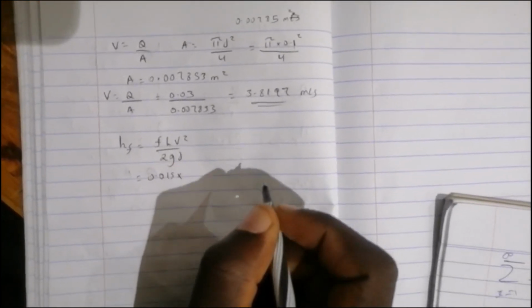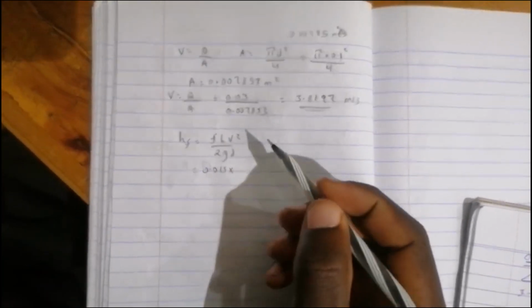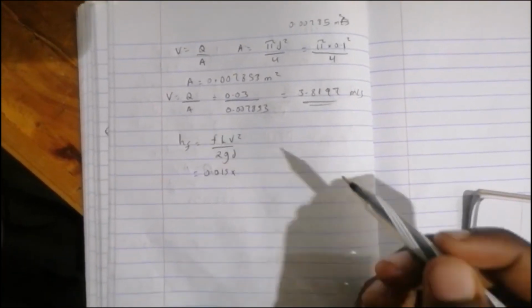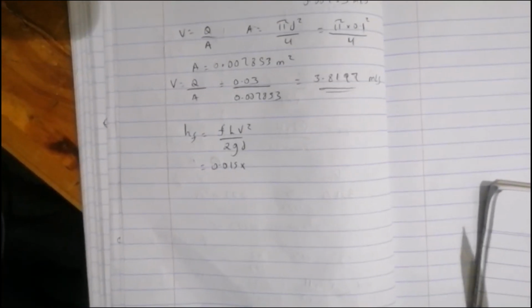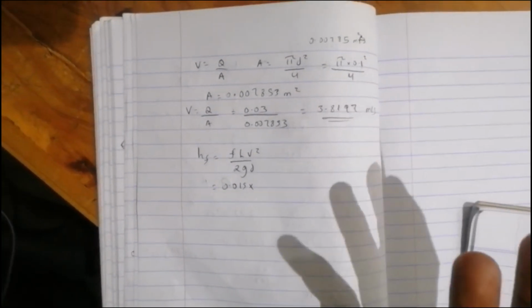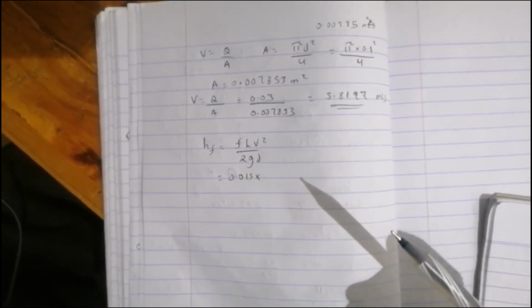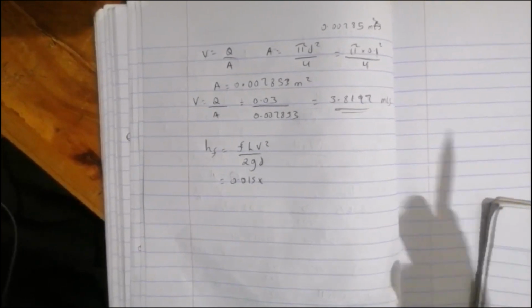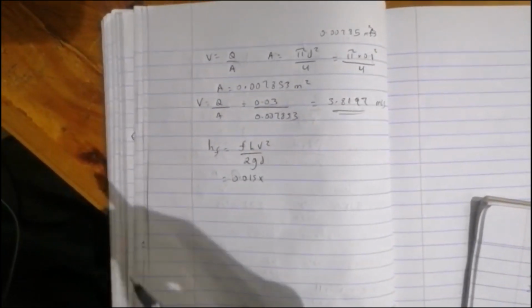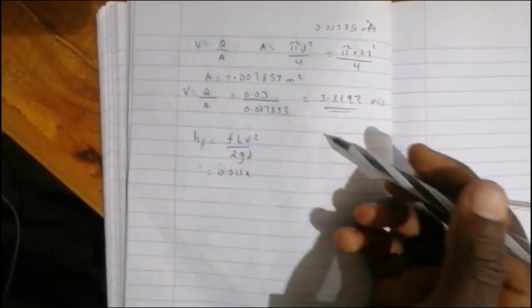Now this length is not given in the question. You'll have to use your intuition: if the pump just pumps a head of 13.6, you can't pump beyond that 13.6, as we're considering the head losses. You'll be capped by 13.6, and now we are calculating the head loss.